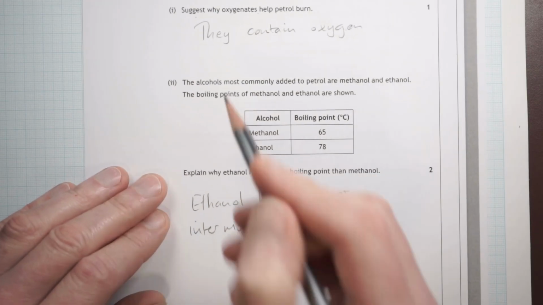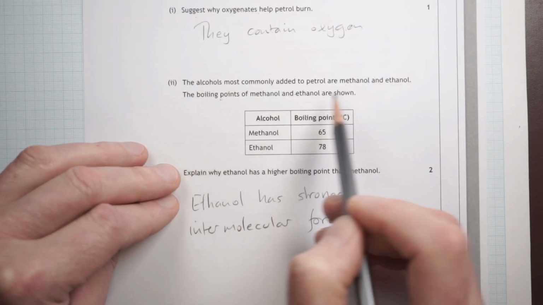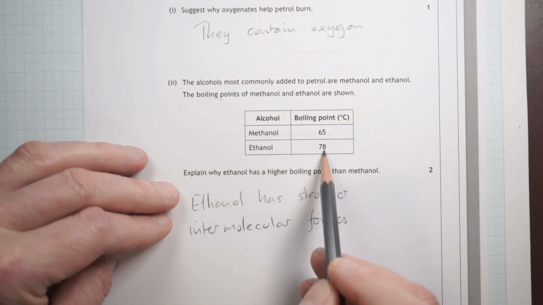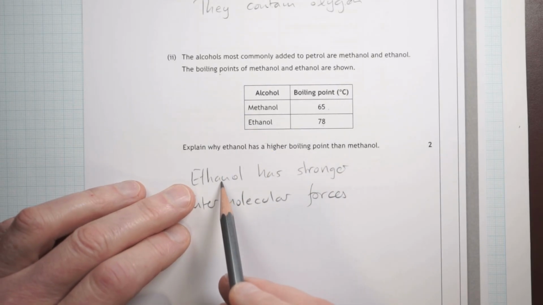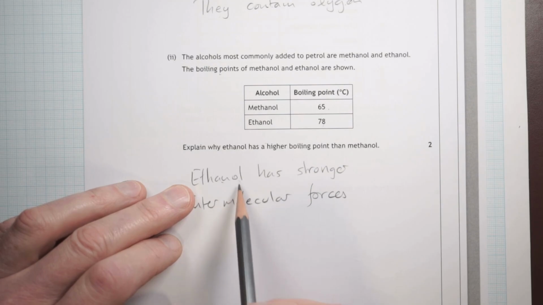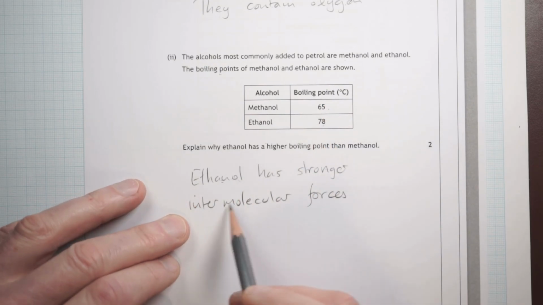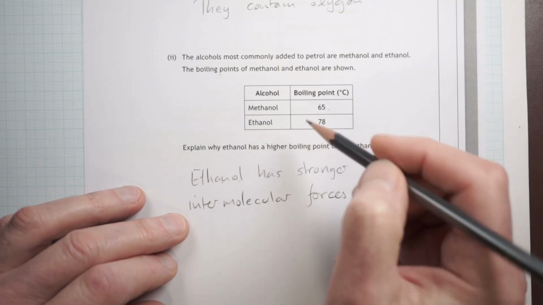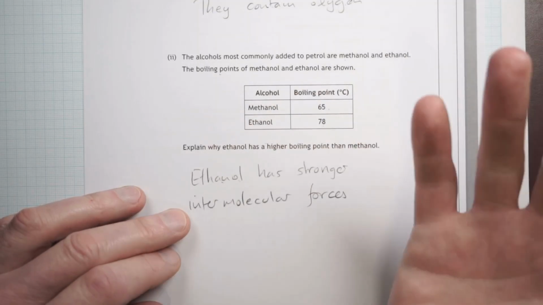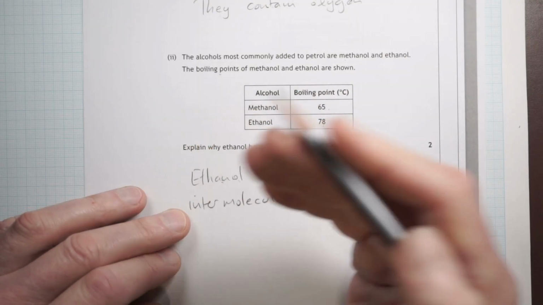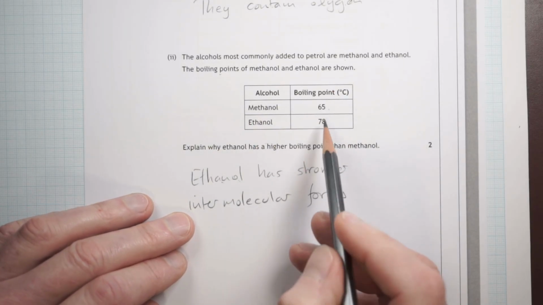All right? The alcohols commonly added to petrol are methanol and ethanol. The boiling points of methanol and ethanol are shown. Methanol 65, ethanol 78. Explain why ethanol is a higher boiling point than methanol. Okay, and what we learned is that the higher the boiling point, the stronger the intermolecular forces. Okay, also larger molecules have higher boiling points as well. So as we go up the alkanes, for example, from 1 carbon to 8 carbons, we get higher boiling points.